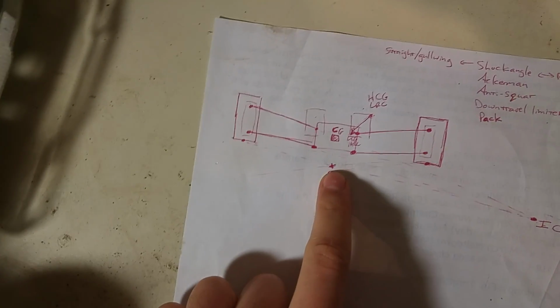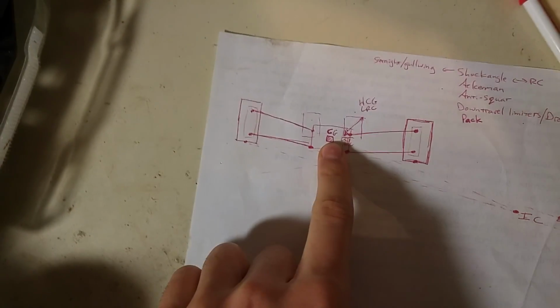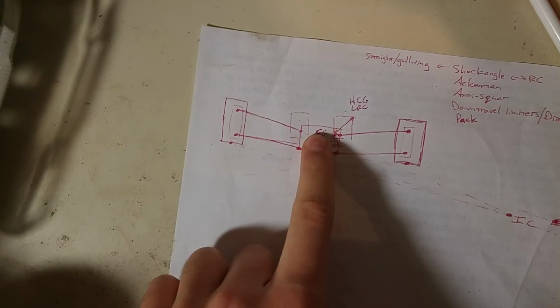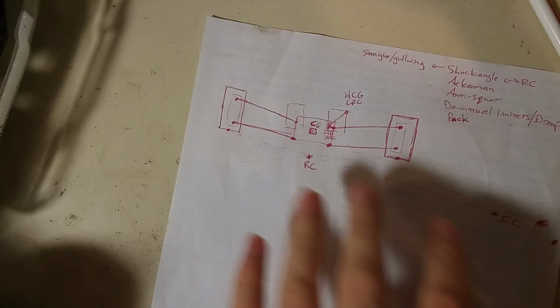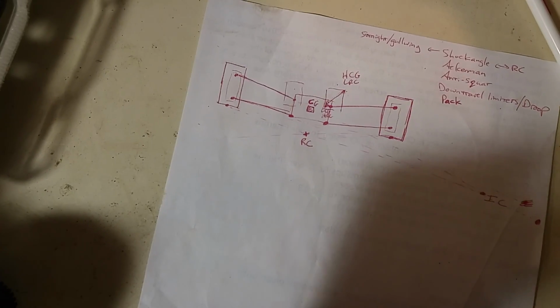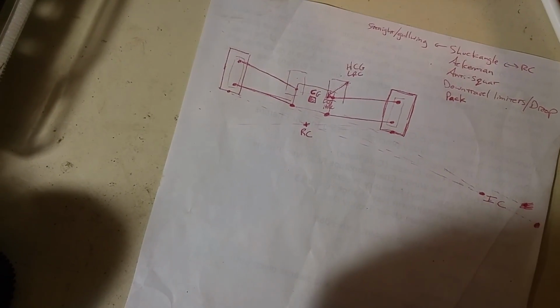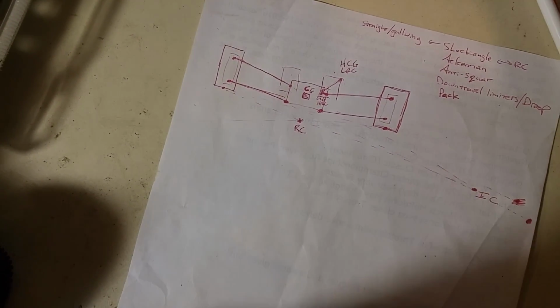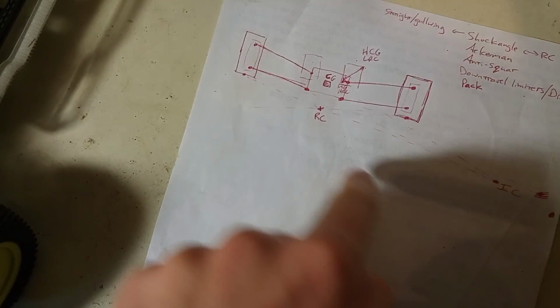Now, the distance between the roll center and the center of gravity informs what is called the roll moment. This is a moment of inertia. It describes how much, it's like an angular inertia, or a rotational inertia.